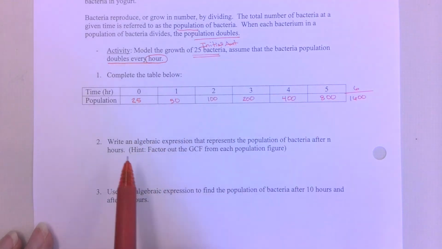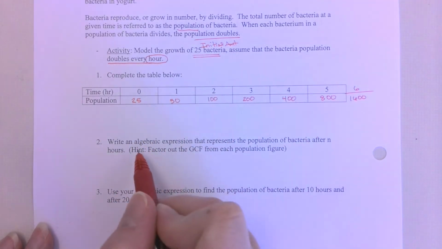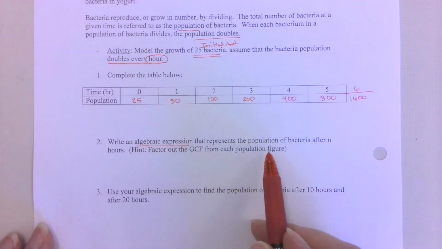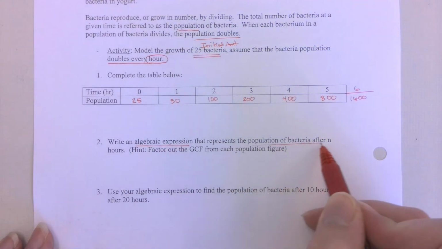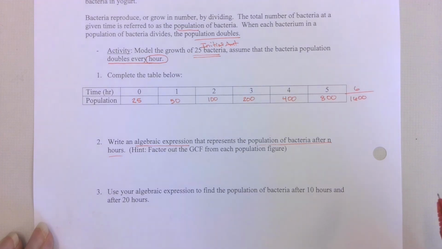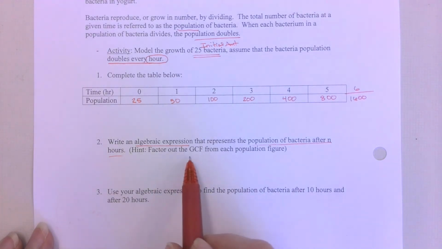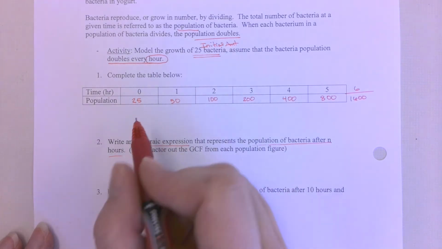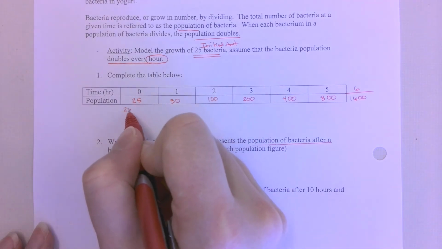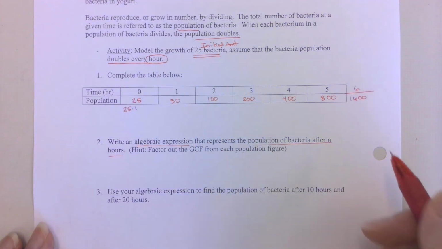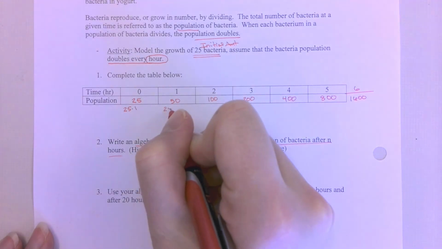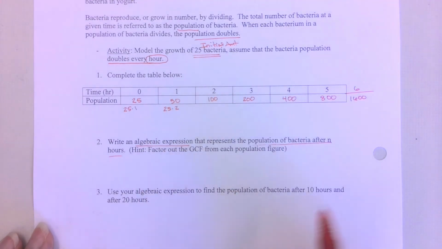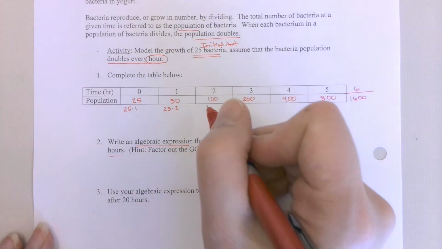All right, so the first thing we're going to do is we're going to write an algebraic expression that represents the population of bacteria after n hours. Okay, the hint is to factor out the GCF from the population. All right, we started with 25, so I'm going to rewrite this as 25 times 1. And then this would be 25 times 2. So I'm taking the 25 out of each one, and I'm writing it as 25 times something.